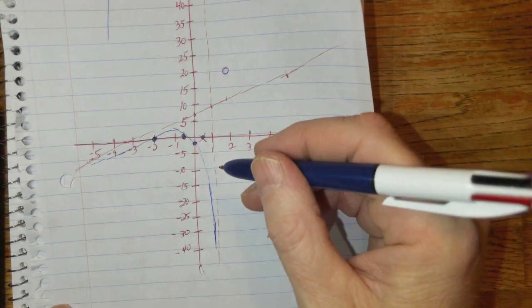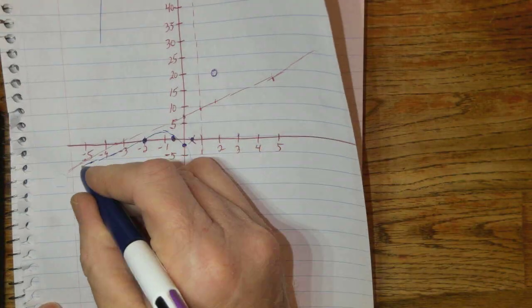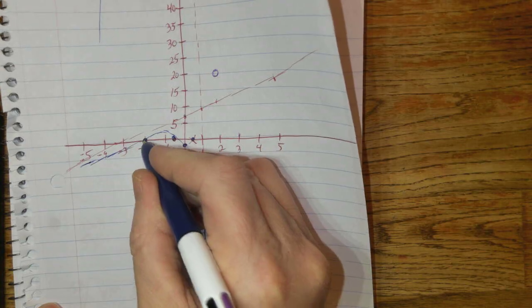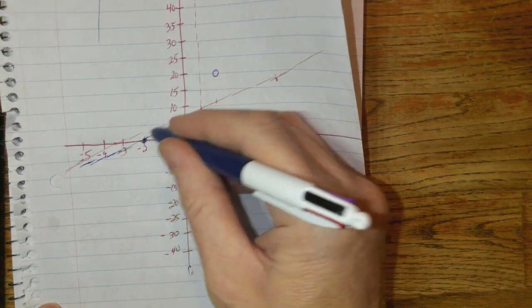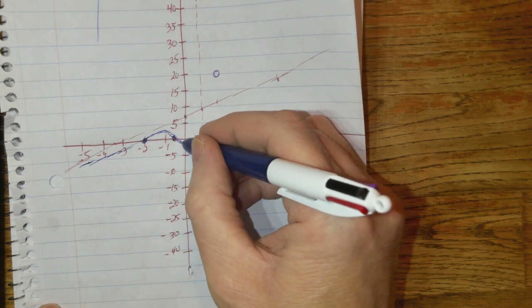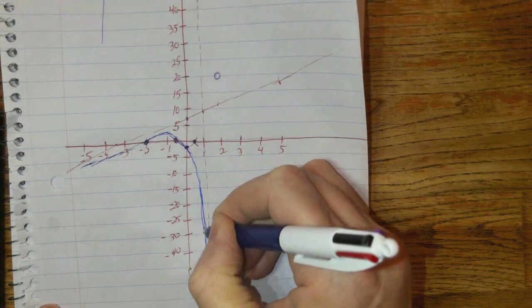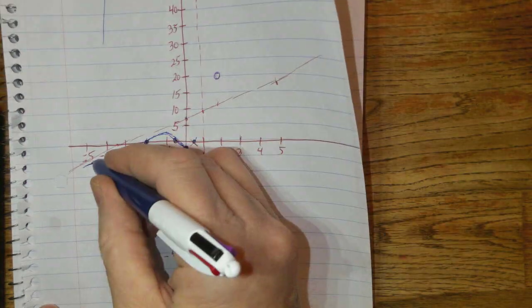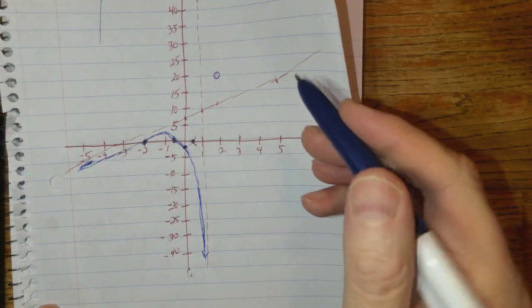Okay, now let me do it. I said start here, go up through this x-intercept, come up and come back down toward this x-intercept and through the y-intercept here, and come back toward this asymptote, toward the vertical asymptote.